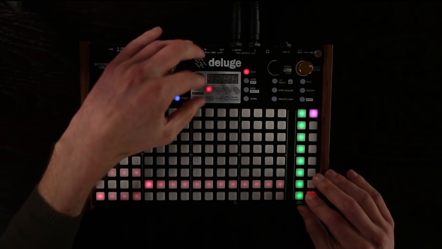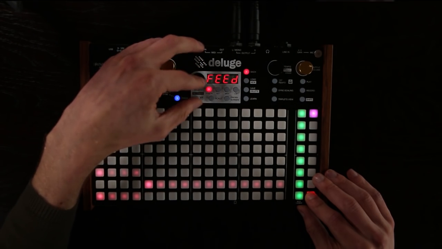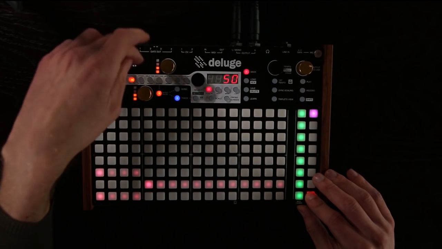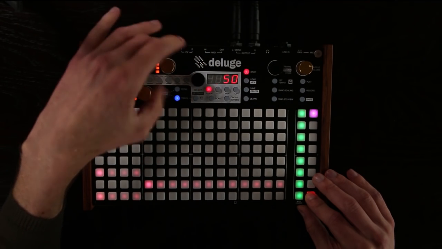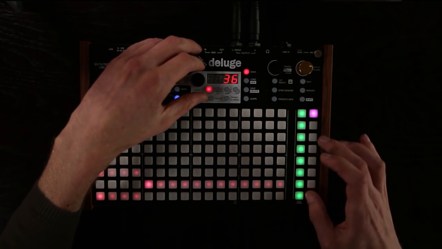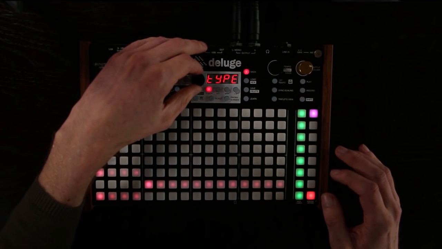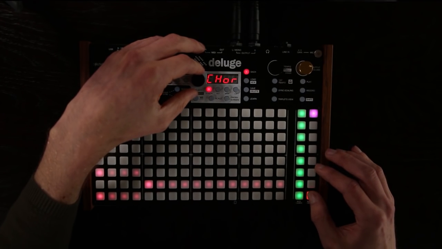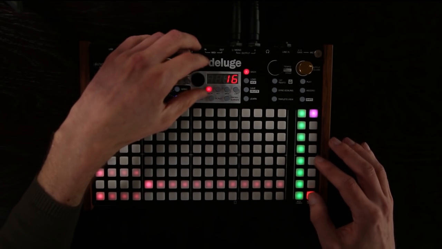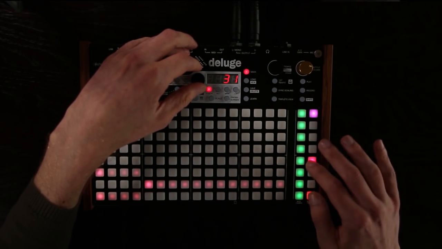You have control over the rate and the feedback for the flanger. Just turn the filter frequency up a bit there so you can actually hear what's going on. As well as flanger, there's chorus, which has the same rate as the flanger. I'll just make that something a bit more usable for chorus, which usually has a slightly faster rate than a flanger.